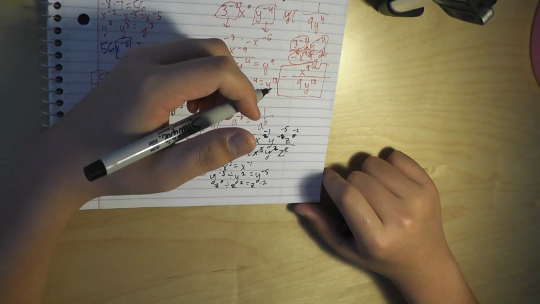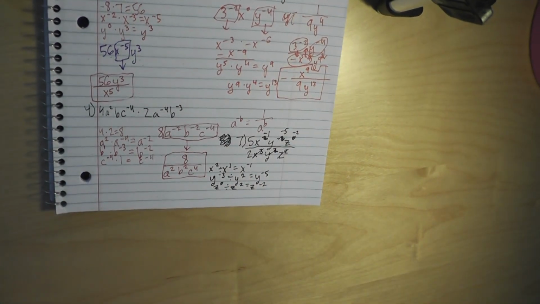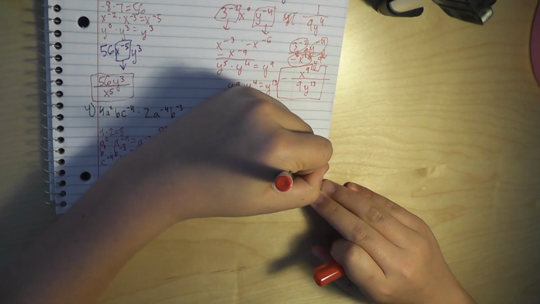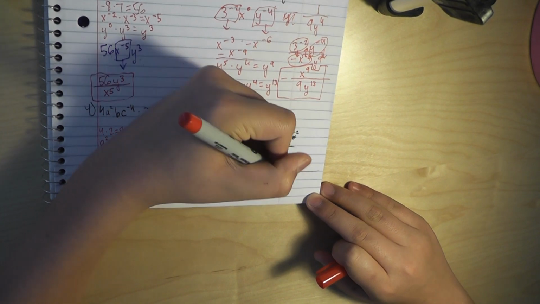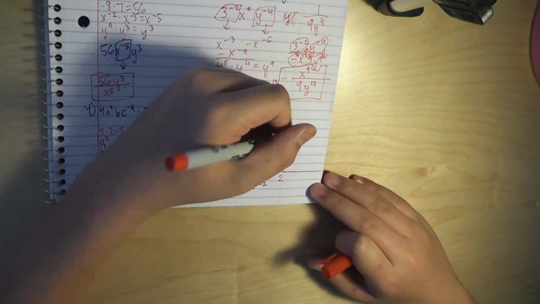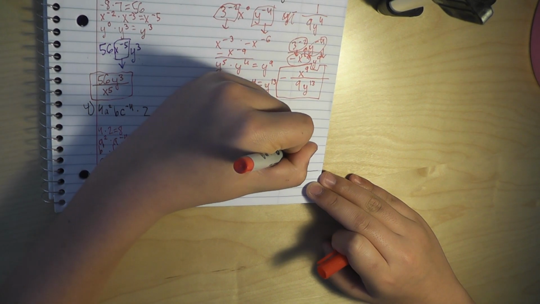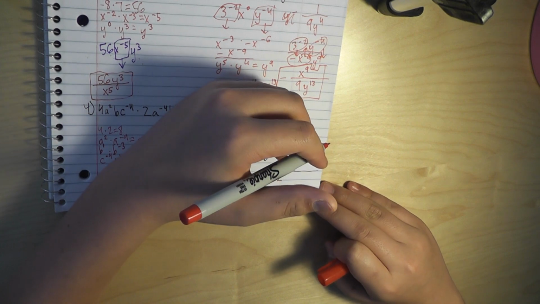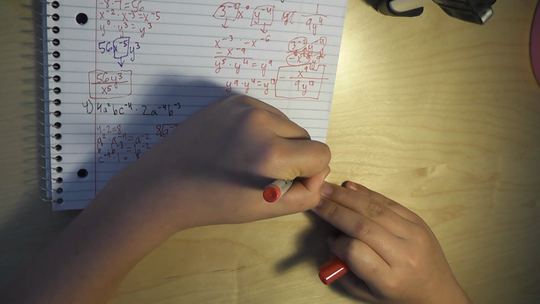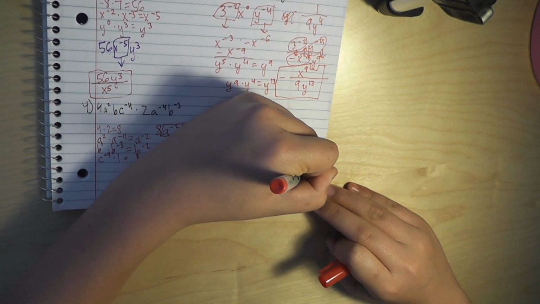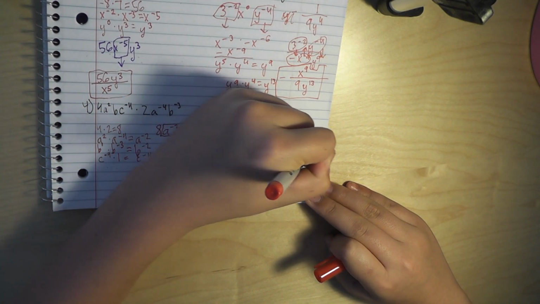Alright, and so let's put our equation together now. So 5, 2, and then because all of these are negative, we send them all down. So it'd be 2, just x, y to the power of negative 5, z squared. That is your final answer.